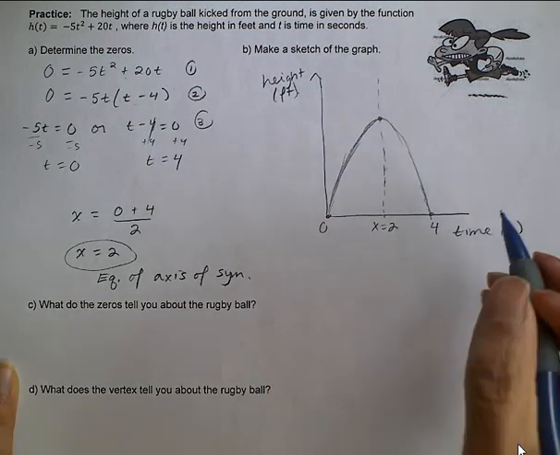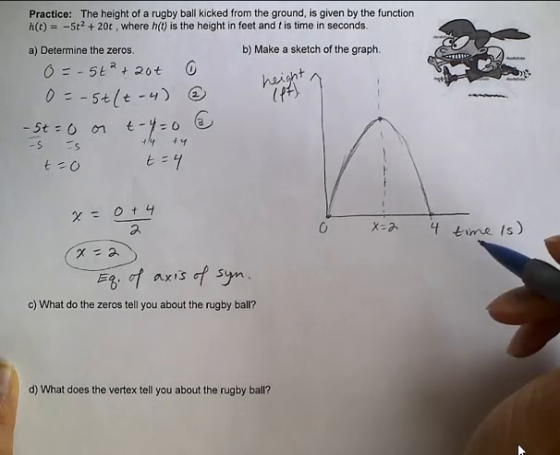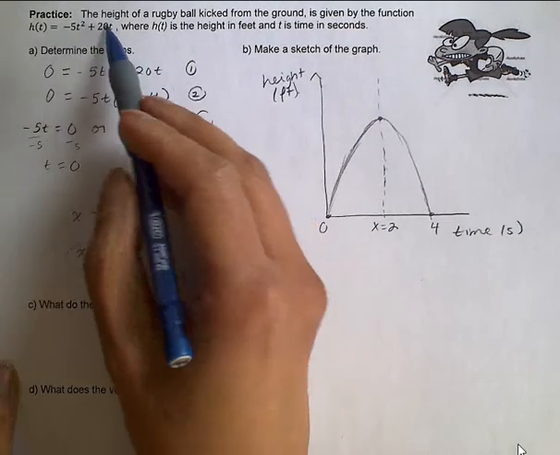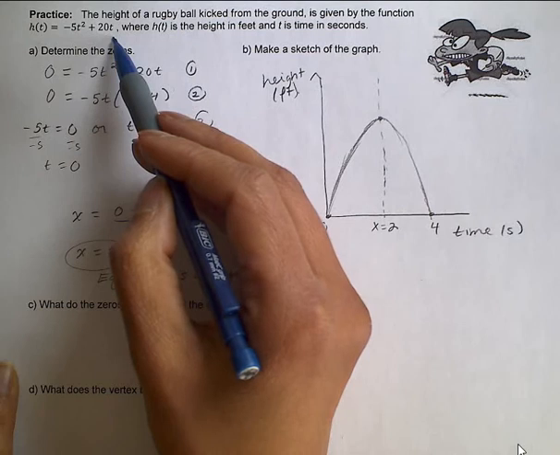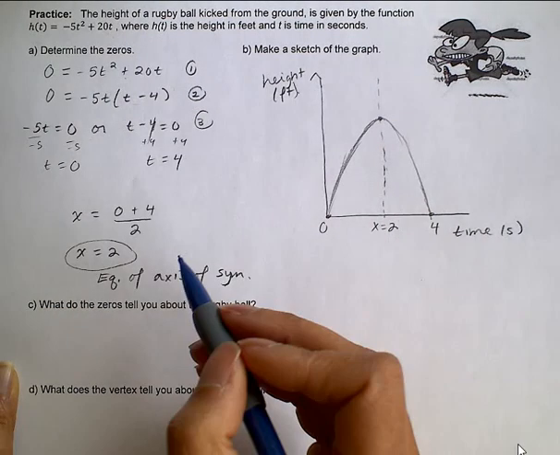If we want to know exactly where it is, I did mention that using Desmos is fine. You could type out this equation in Desmos and then read the vertex. But for those of you who are interested in finding it algebraically, this is what you do.